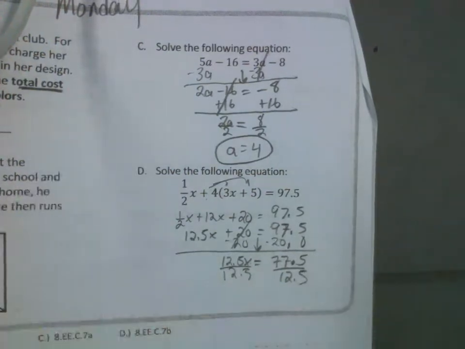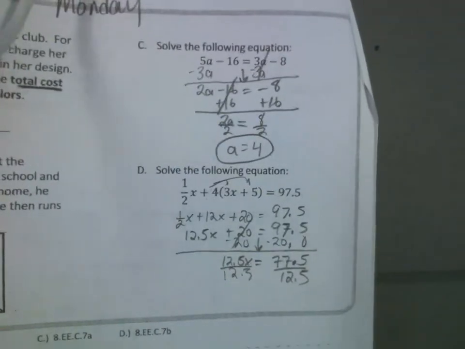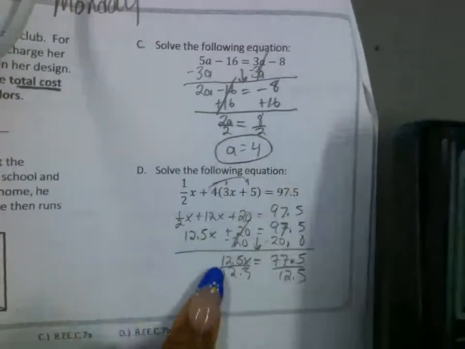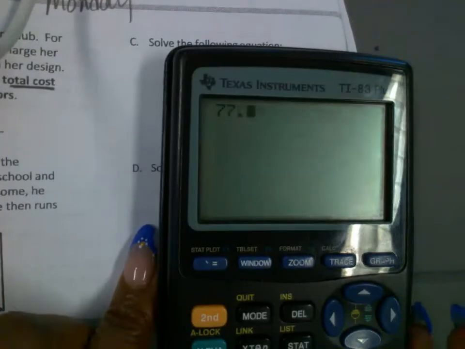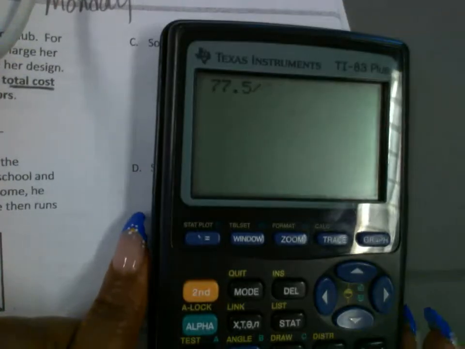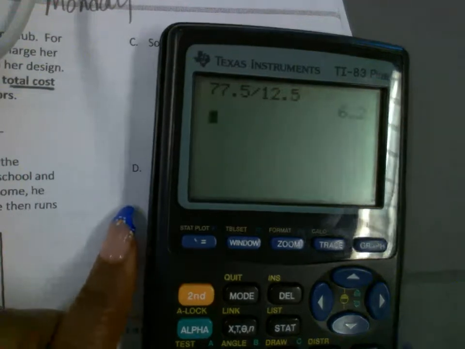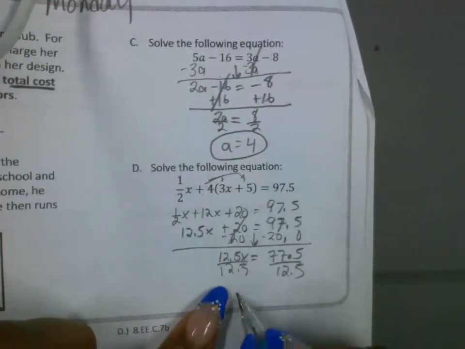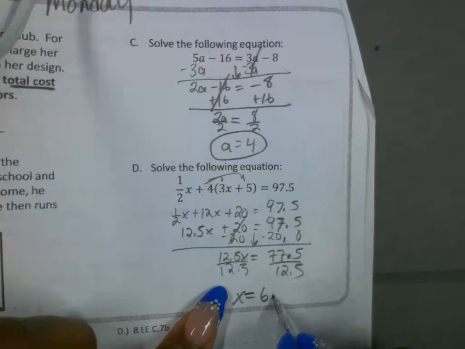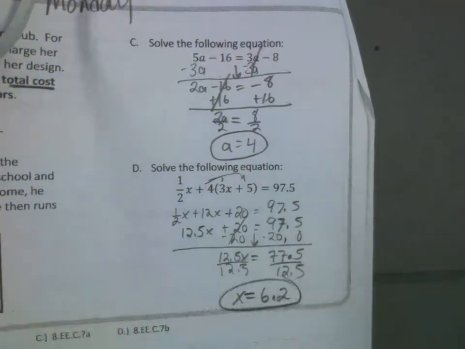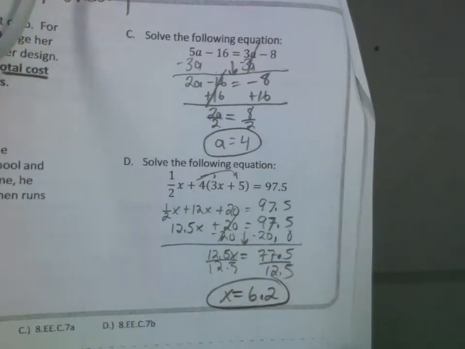All right, so now we're going to divide. Okay, so we got 77.5 divided by 12.5, and that gives us 6.2. So x here is equal to 6.2.